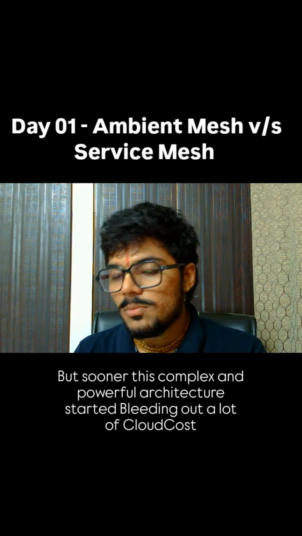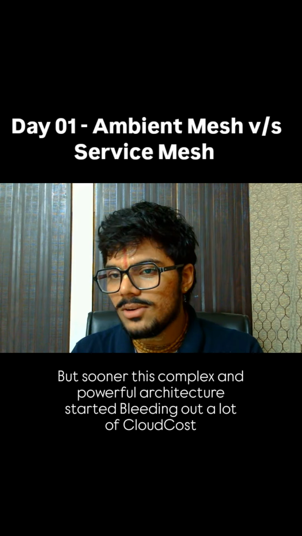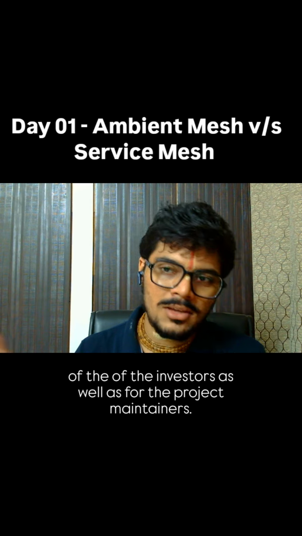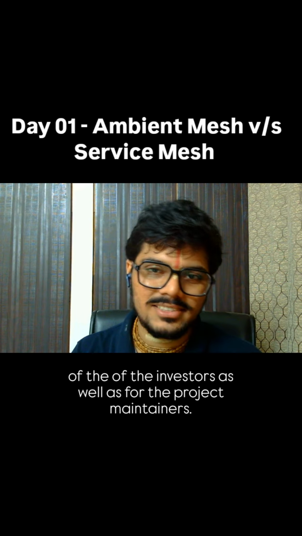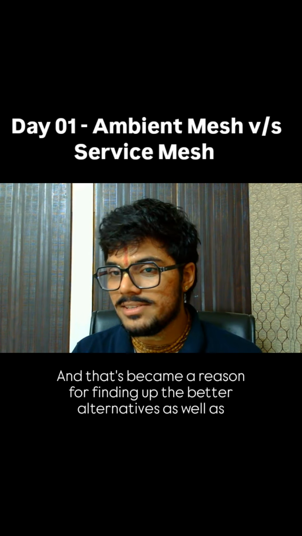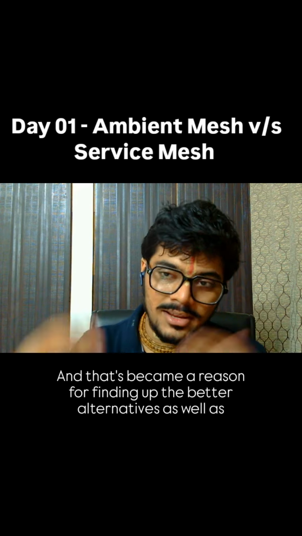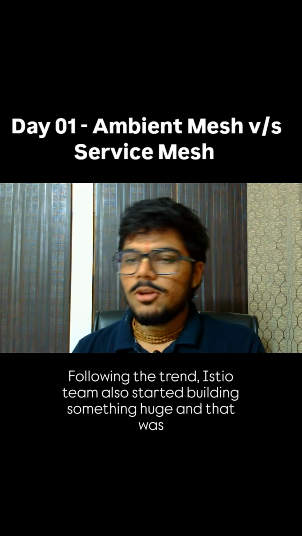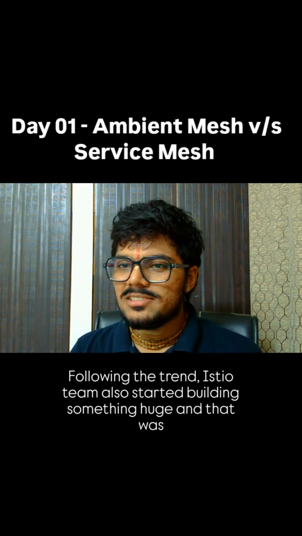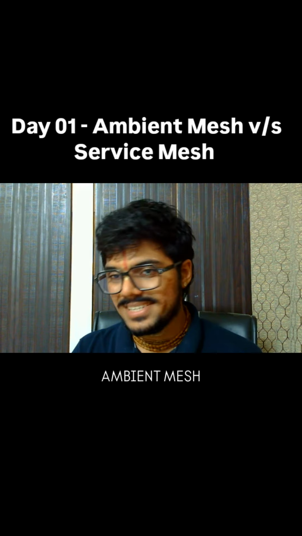But soon, this complex and powerful architecture started bleeding a lot of cloud costs out of the pockets of the investors as well as the project maintainers, and that became a reason for finding better alternatives as well as implementations of this particular project. Following the trend, the Istio team also started building something huge, and that was the ambient mesh.